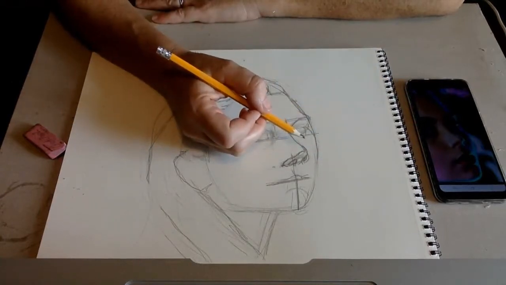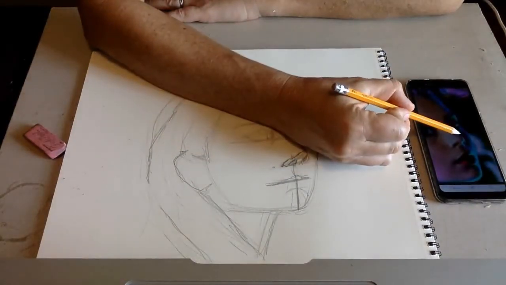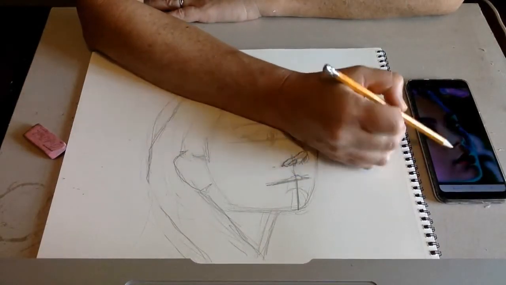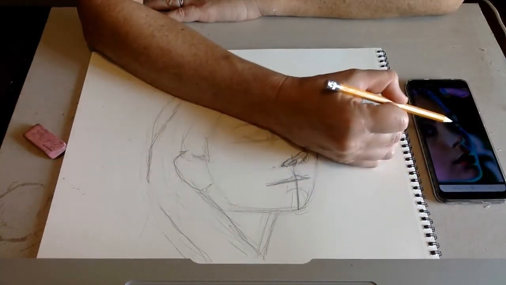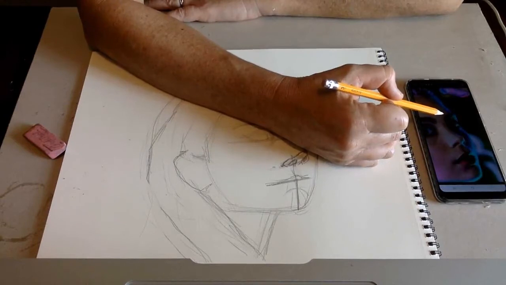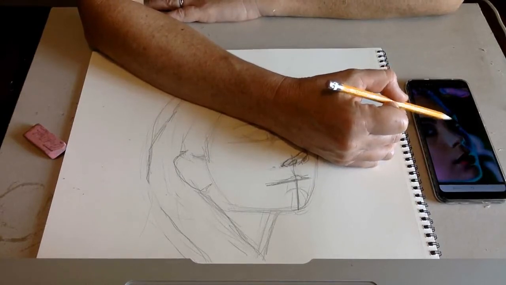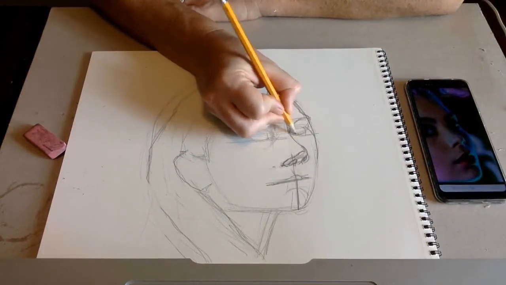This girl has her chin slightly tipped up, so all her features are compressing a little bit. So in my image, the nose is a little closer to the eyes than it might be in your images, but just be careful because our nose is much closer to our eyes than most of us think. The beginner mistake is to put the nose super long.